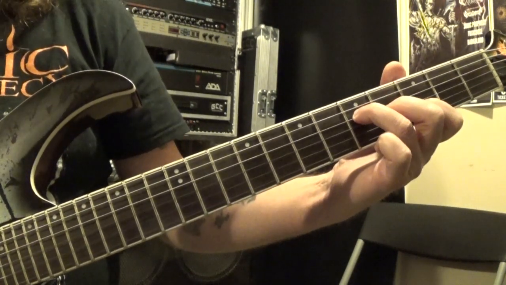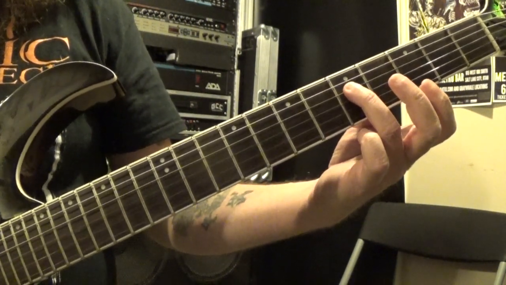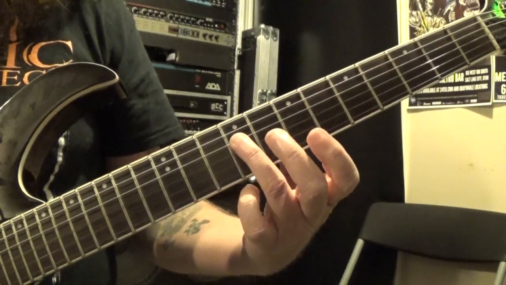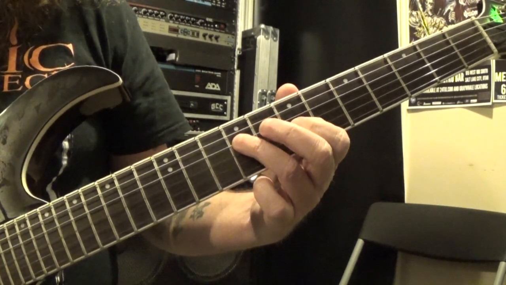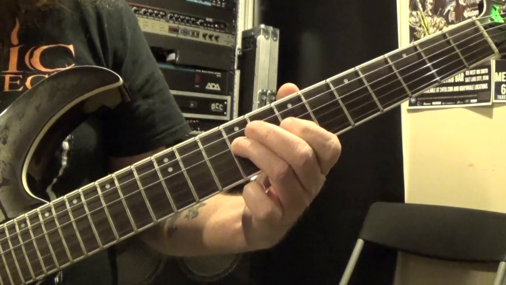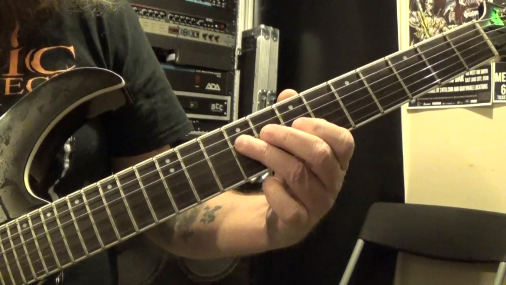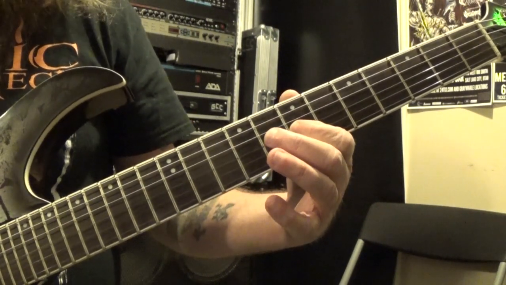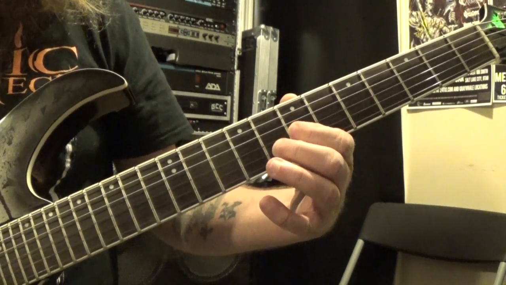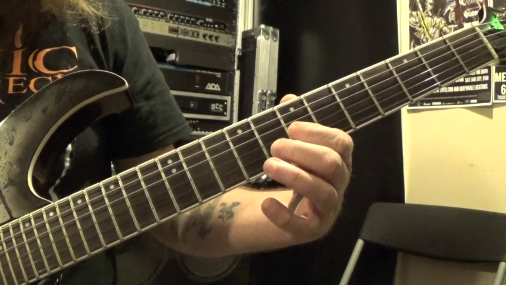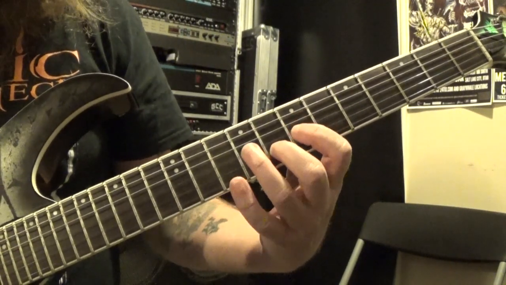Now we're going to go to the first inversion. So just like before, we're going to go up 2 whole steps. 1, 2. So that puts us on the 9th fret of the 4th string with our 3rd finger. So this now is our 3rd, and then we're going to go to the 7th fret of the 3rd string with your 1st finger, and that is your 5th, and then to the 8th fret of the 2nd string with the 2nd finger, which is our root.